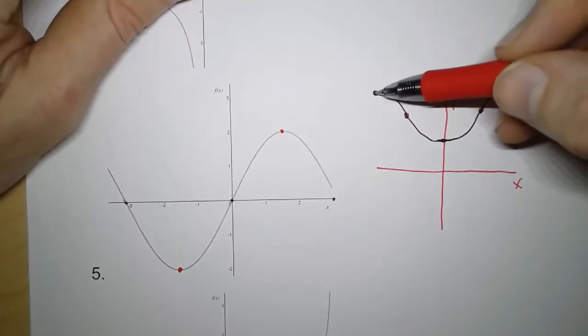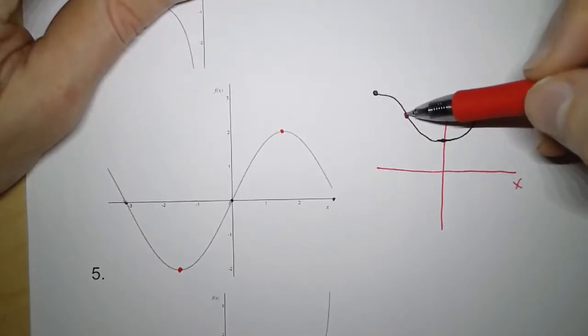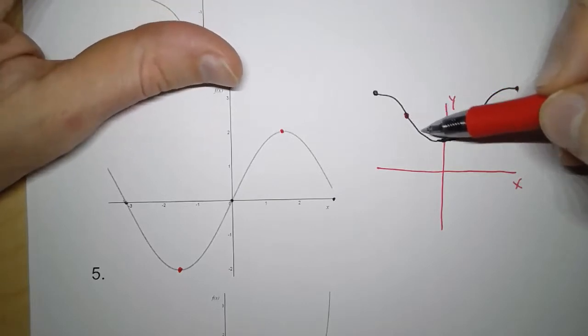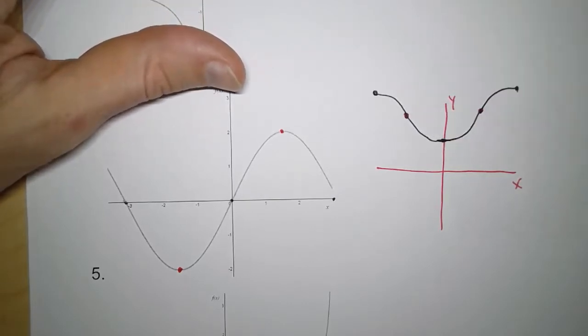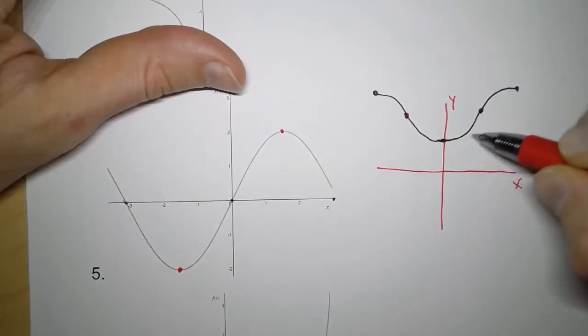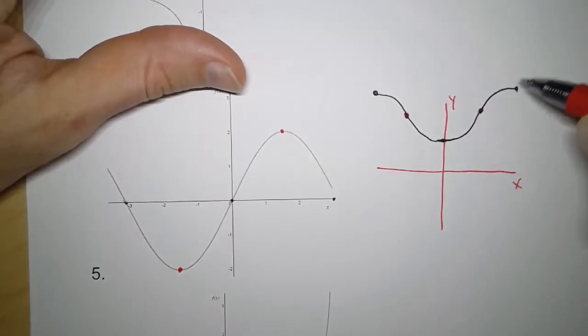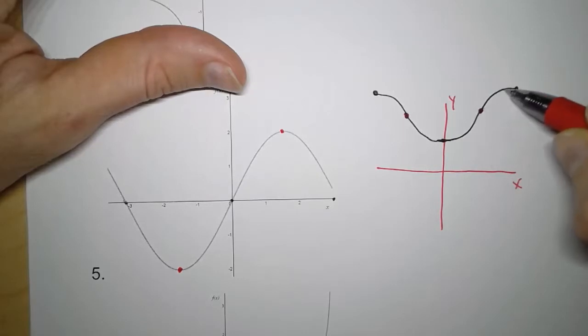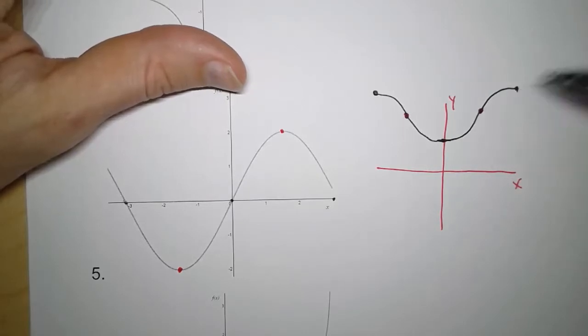Between here and here, the slope is negative and it's becoming more negative. Whereas here it's negative and becoming less negative. It's approaching 0. Between here and here, the slope is positive and getting more positive. It's curving upwards. Between here and here, the slope is still positive, but it's becoming less positive. It's flattening out to 0.